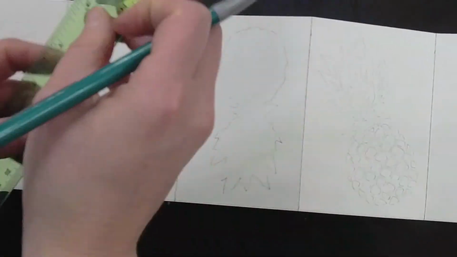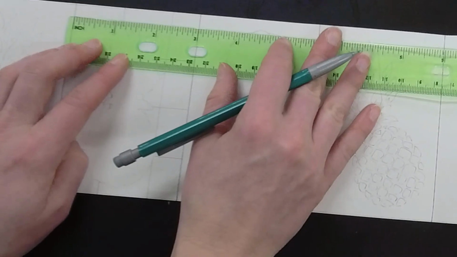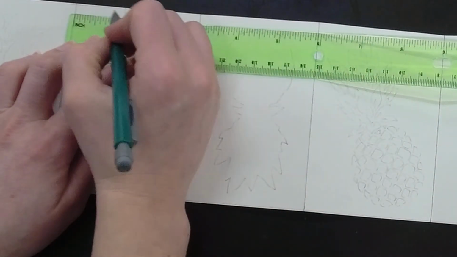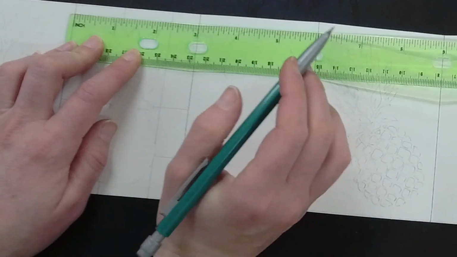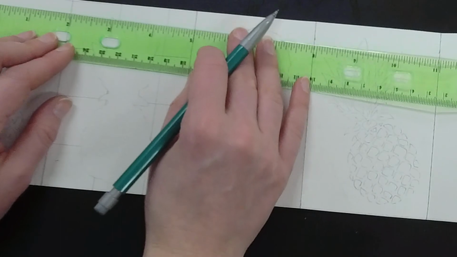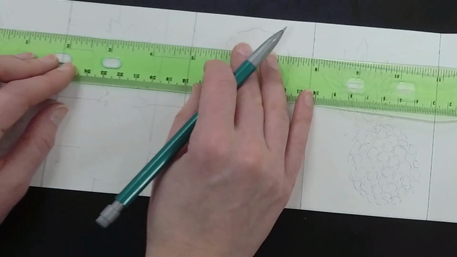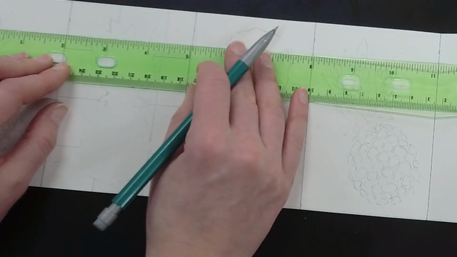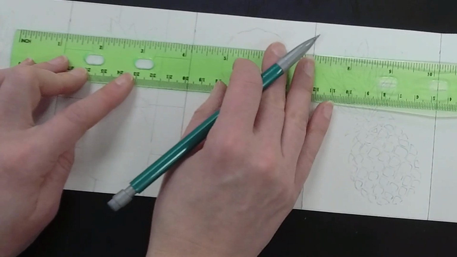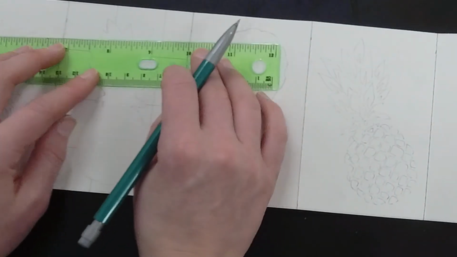So for instance, if I put my ruler down here, I could actually measure every half inch and make a smaller type of grid in there. Or if I'm not too worried about the particulars of it, in terms of size, I could just add in some other lines there by finding a place on my ruler to line up.